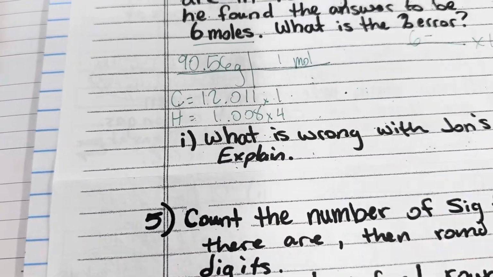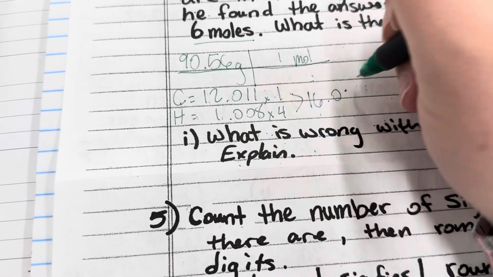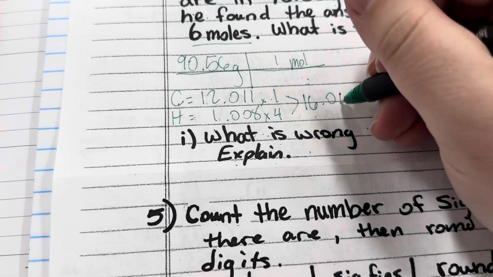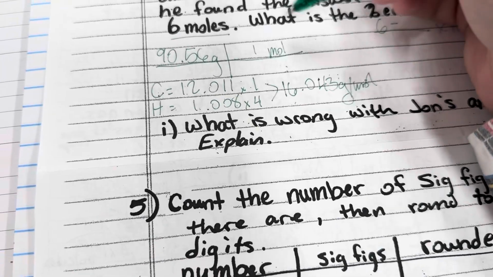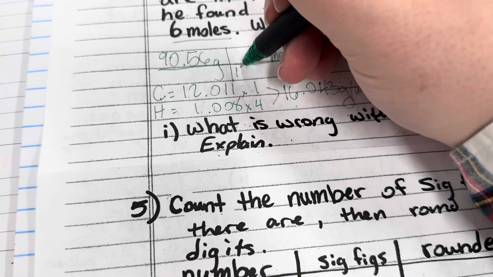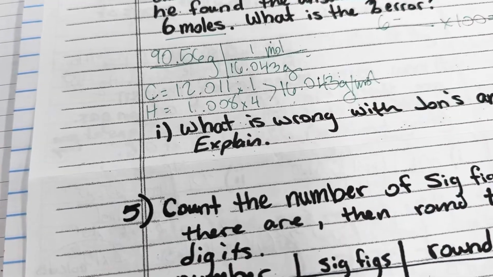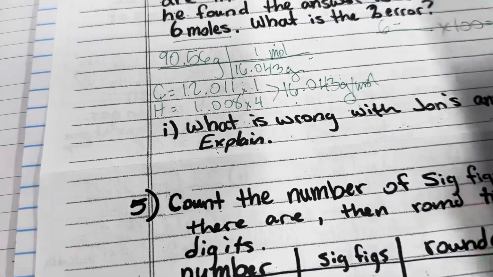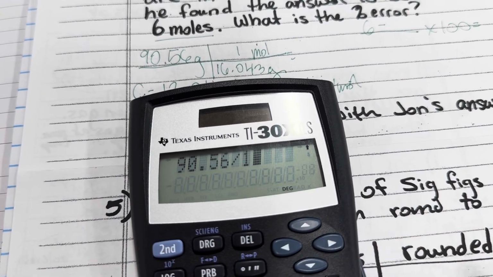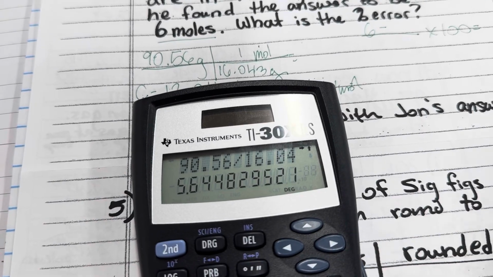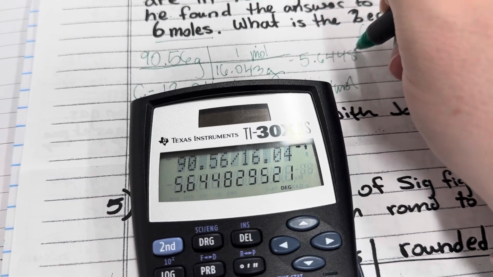Okay, it's 16.043 grams per mole. So, for every 1 mole is going to be 16.043 grams. All right. So 90.56 divided by 16.043 makes 5.6448. Okay.